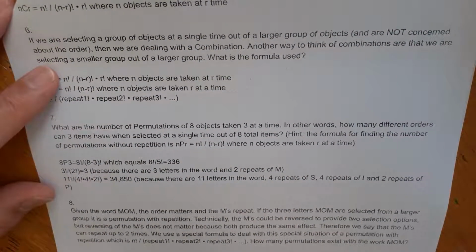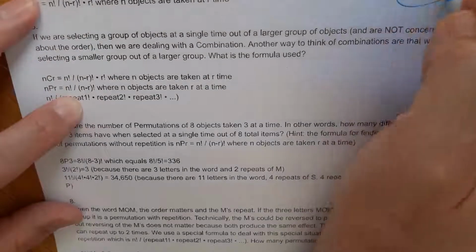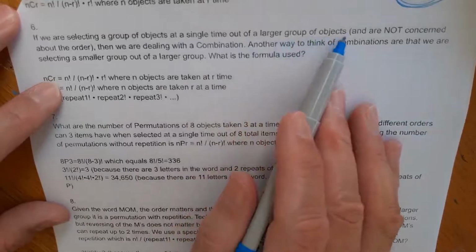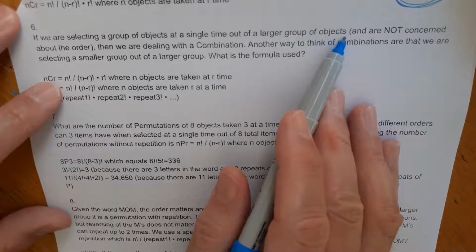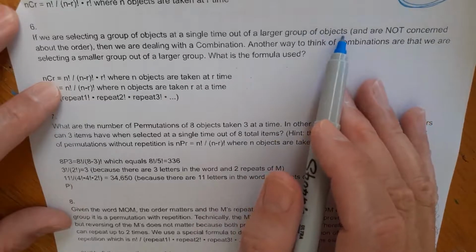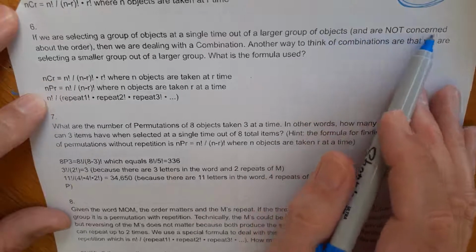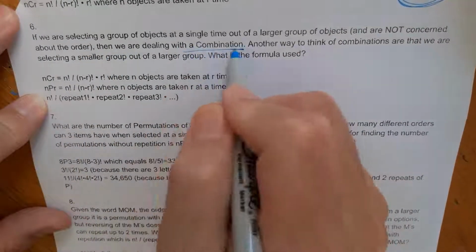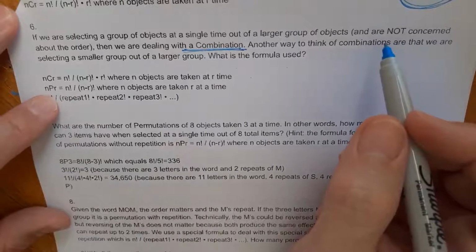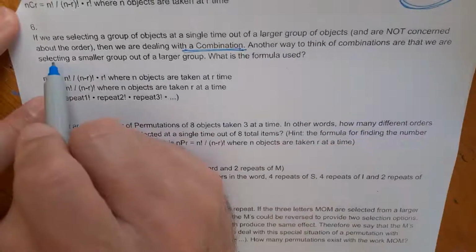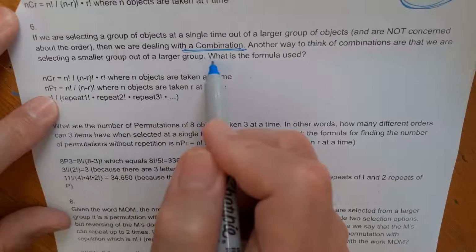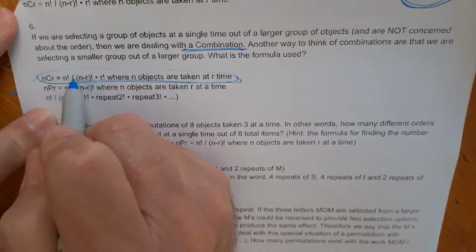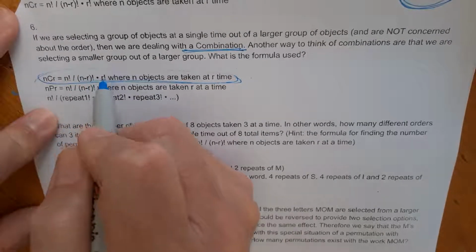Number 6. If we are selecting a group of objects at a single time out of a larger group, and that sounds an awful lot like a combination right there. That's sort of the short definition of a combination. And are not concerned with the order, so it's not a permutation, then we are dealing with a combination. And so they're already telling us that what we thought was true is right. Another way to think of combinations is that we are selecting a smaller group out of a larger group. What's the formula? For a combination, this is the formula, n factorial over (n minus r) factorial times r factorial.